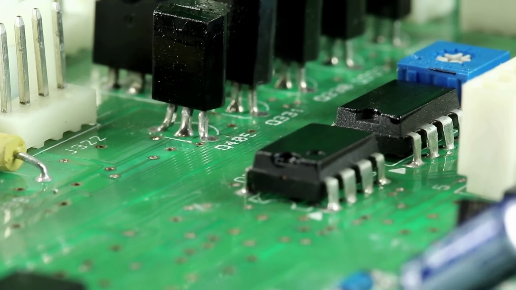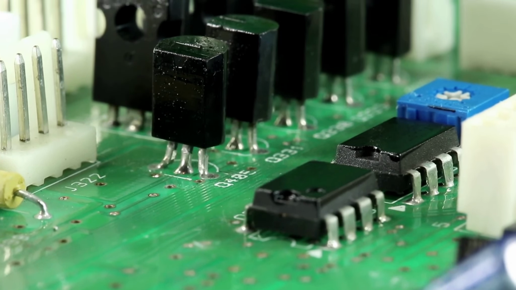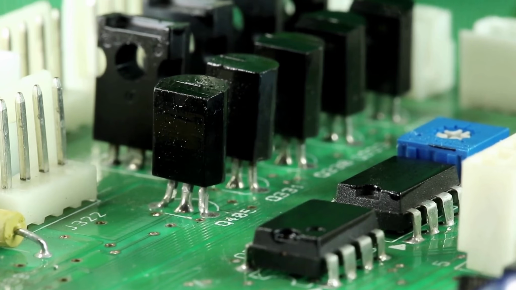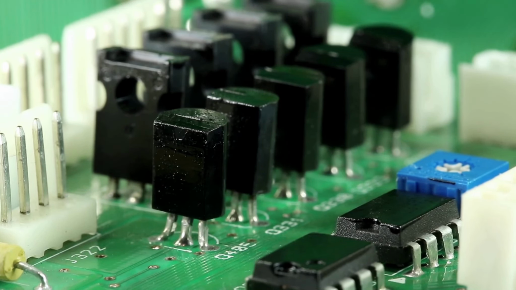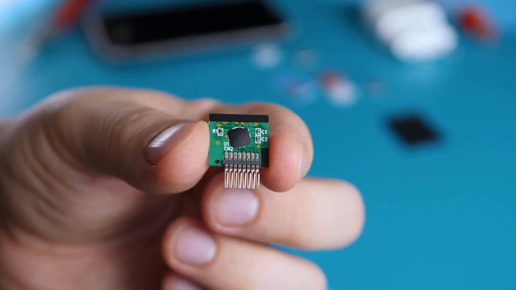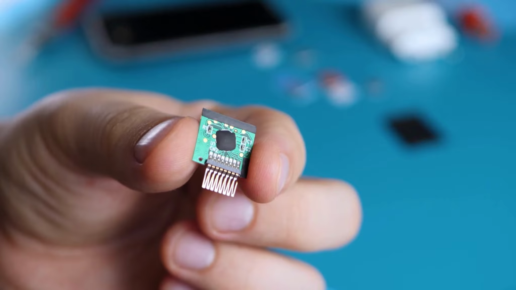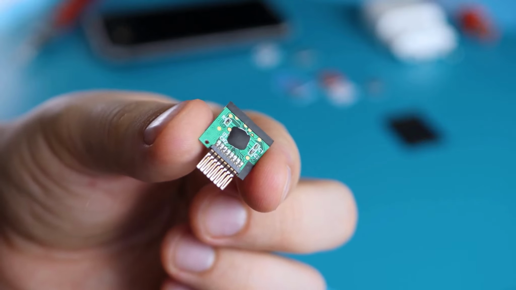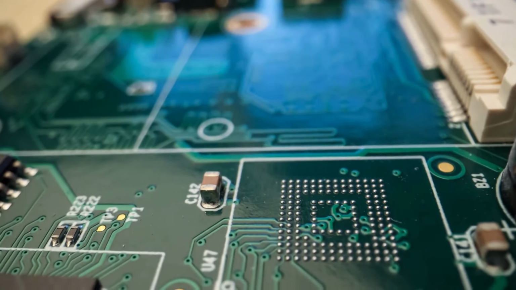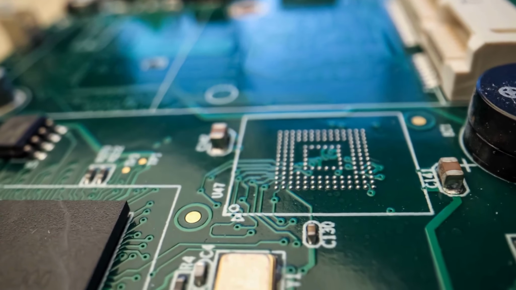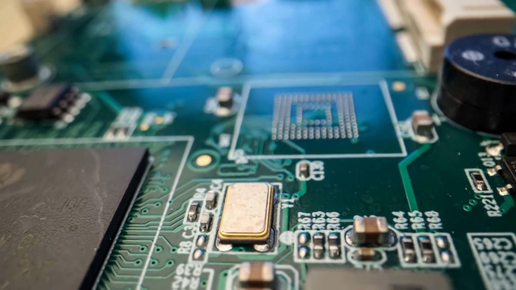In the 1950s, the transistor was invented, and it revolutionized the field of computing. Transistors are tiny electronic switches that can be used to amplify or switch electronic signals. They are much smaller, faster, and more reliable than vacuum tubes, and they paved the way for the development of the microchip. In the 1960s, the first integrated circuits, or microchips, were developed.